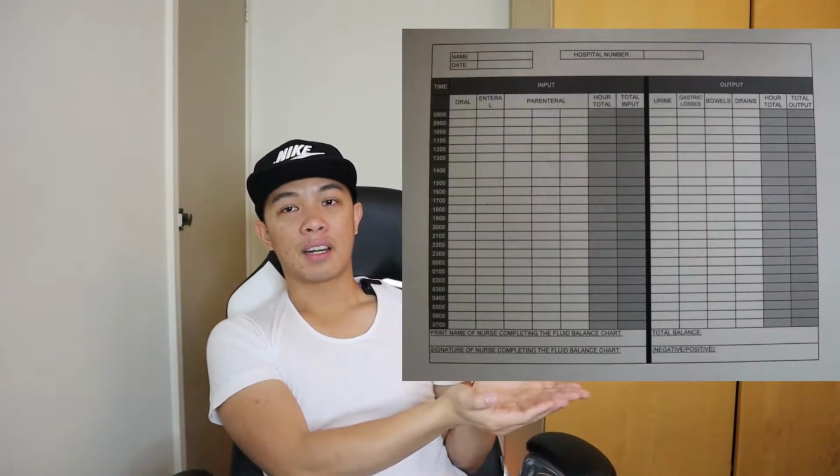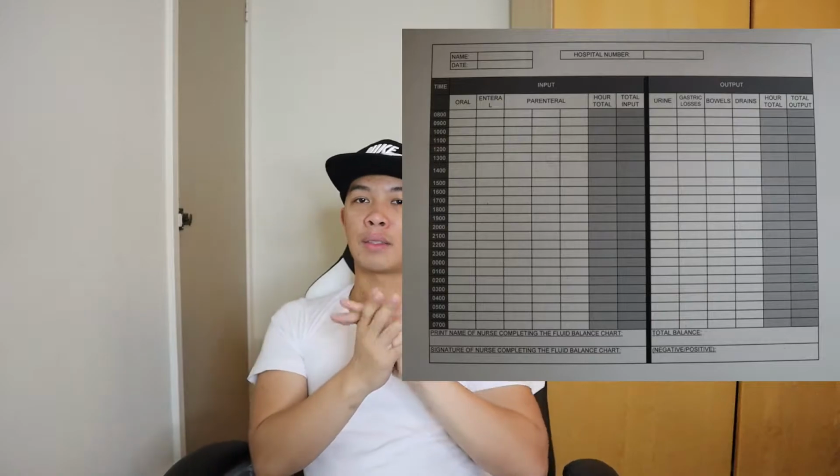Another OSCE skill, and this is fluid balance. So this is how the prompt looks, and this is how the chart looks. On arriving at the station, you don't have to perform anything. You just have to sit in the chair.